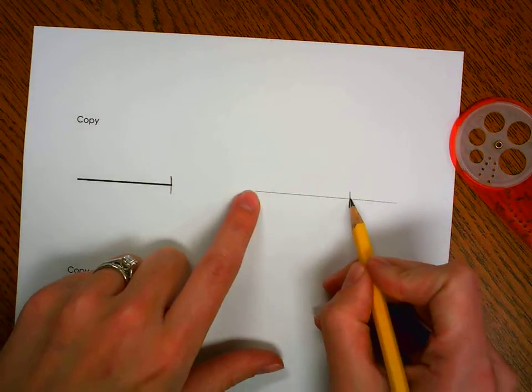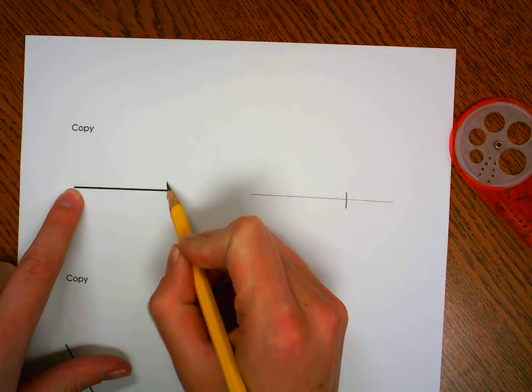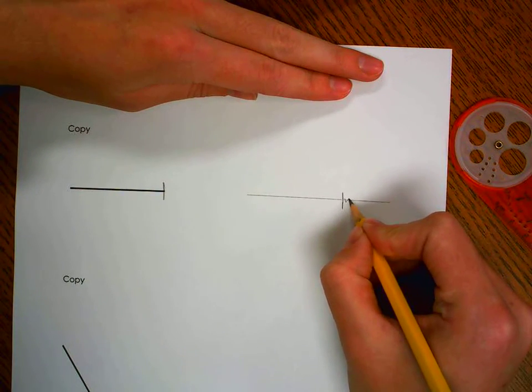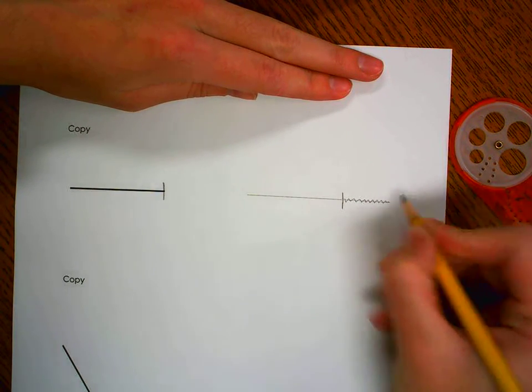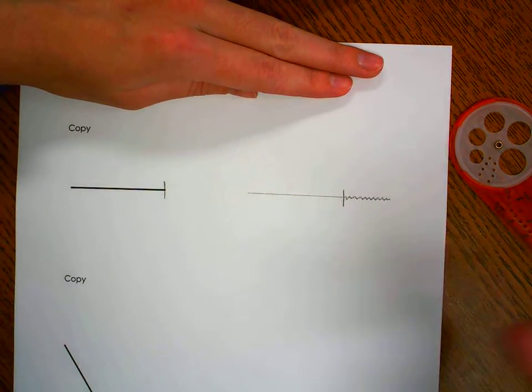So this distance here should be the exact same as this distance here because we made an arc with a radius of the same length. And in my class I gave 2 options. You can either cross this off like this just to show that we don't want the rest of it, or you can erase that. But this is the amount we want when we're copying the segment.